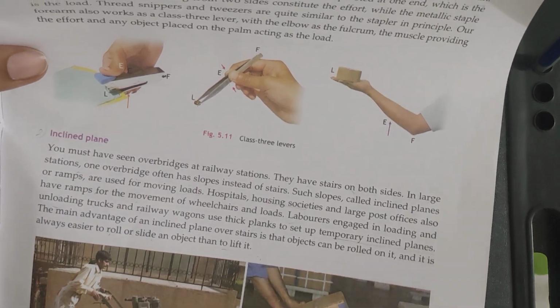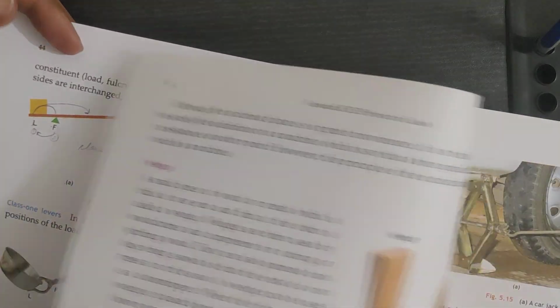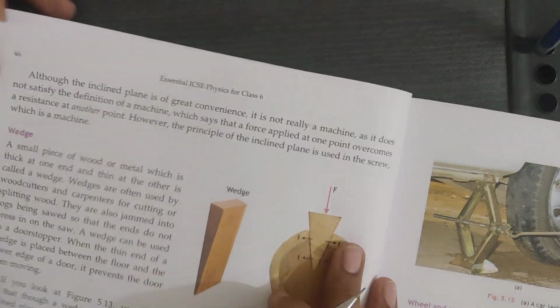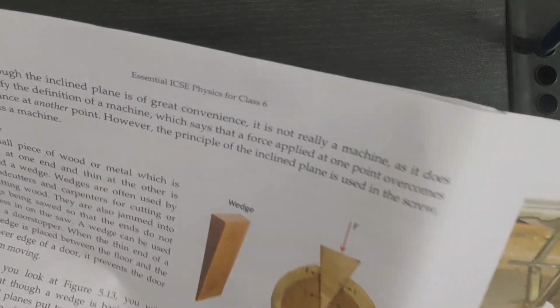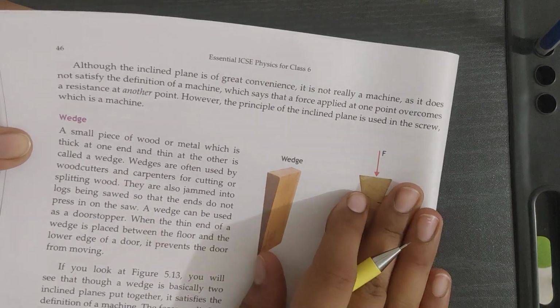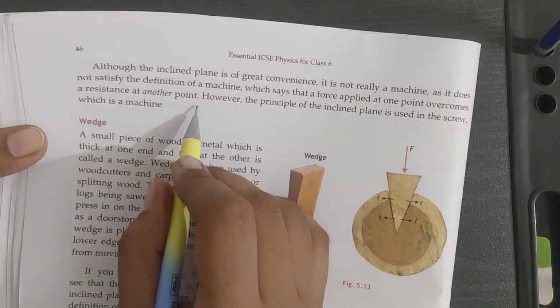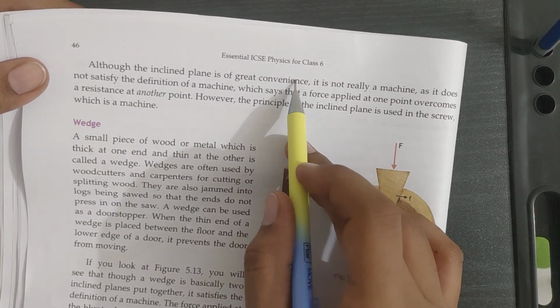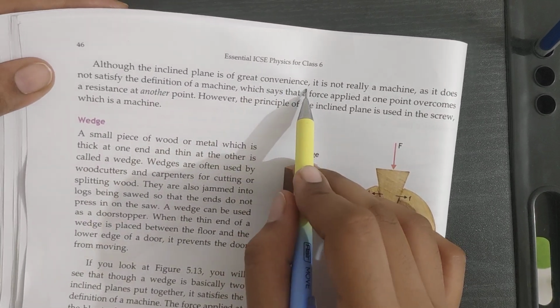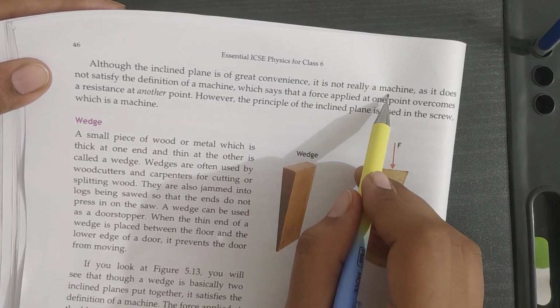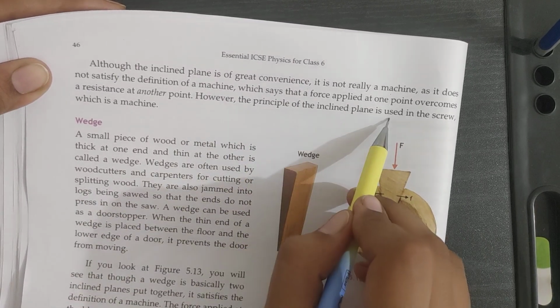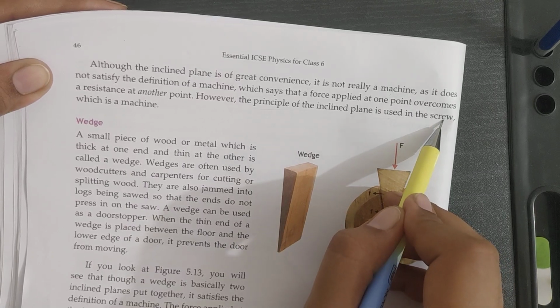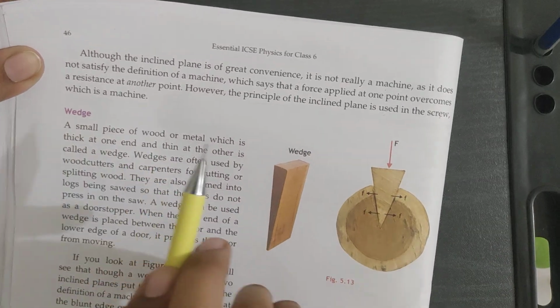Now, the inclined plane as such does not really fit the definition of a machine, because what is the definition? It overcomes resistance at another point. There is no such thing here, but the inclined plane is actually doing work of great convenience for us. It is not really a machine, but it works on the principle of the screw. That's why it is considered a machine.